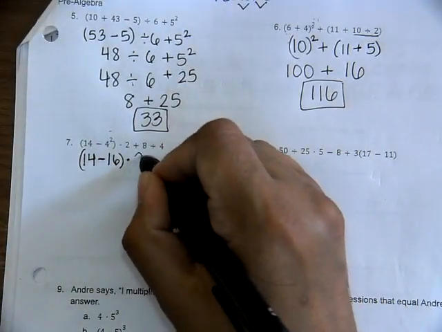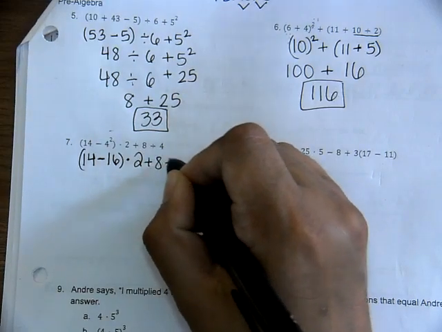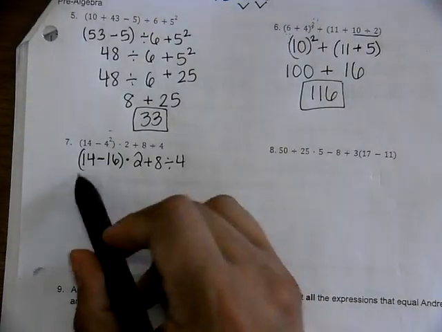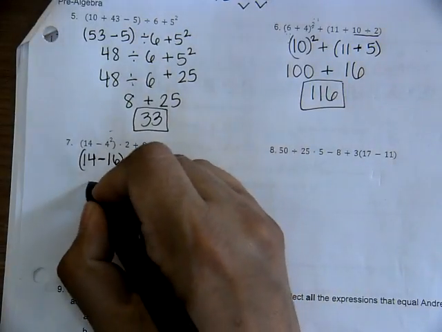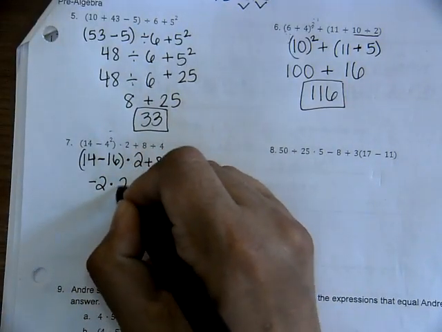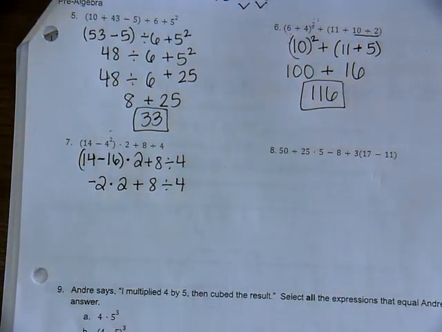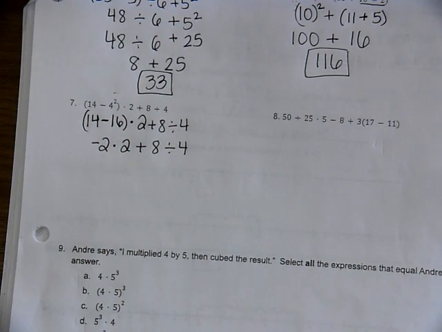So let's keep going. Times 2 plus 8 divided by 4. And then we want to finish the parentheses now. 14 minus 16 is negative 2 times 2 plus 8 divided by 4. Now do multiplication or division from left to right.